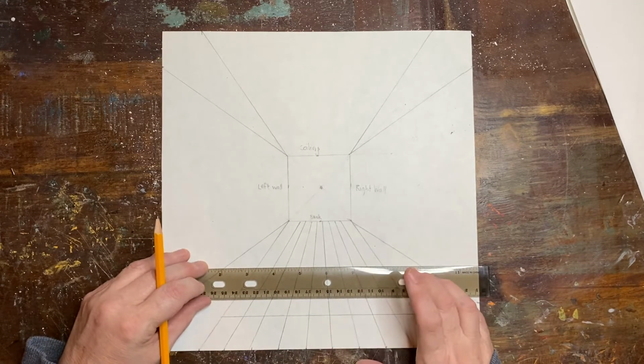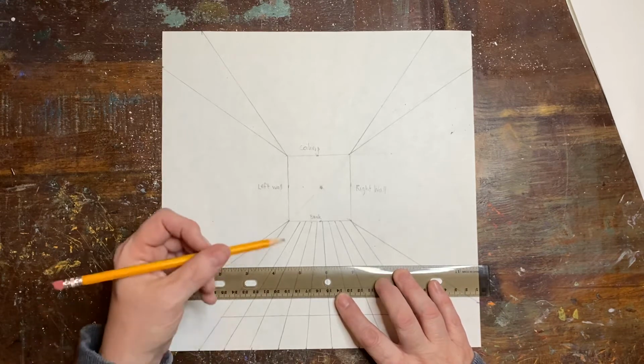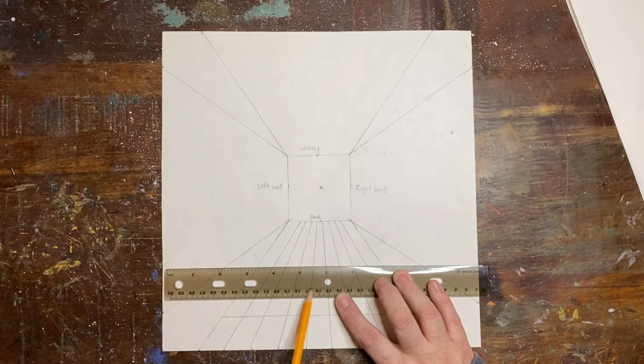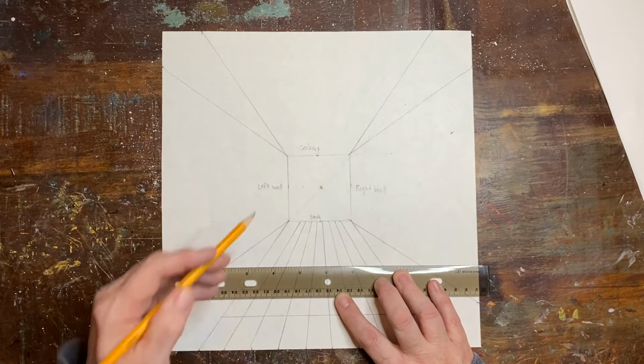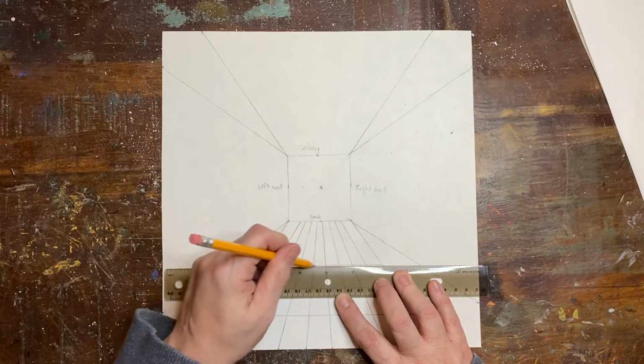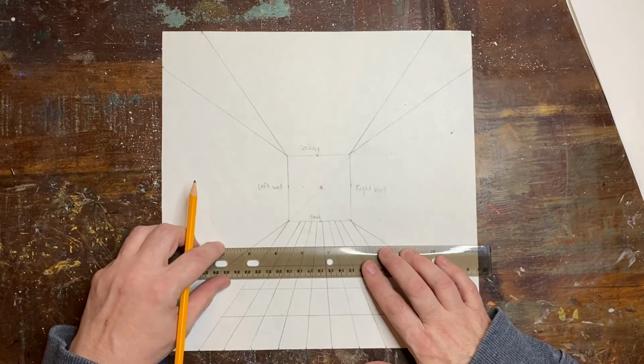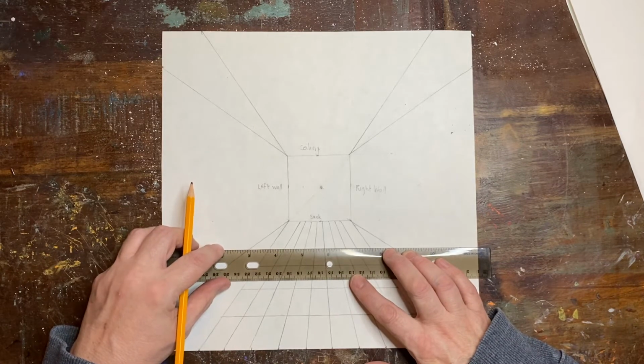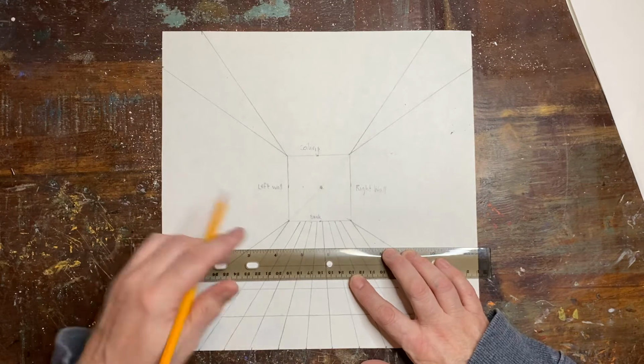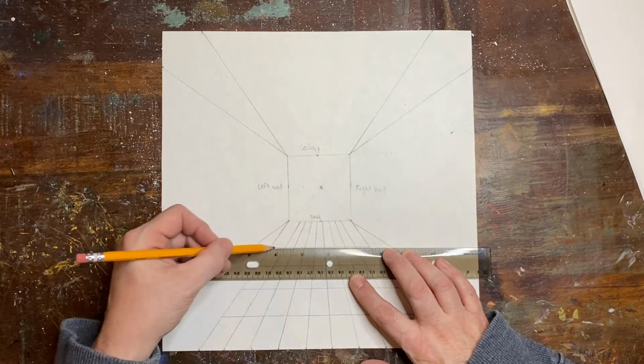Now this space, I'm going to make even a little bit smaller. And I can see my previous line through the ruler. So that is helping me to know how big those squares are that I'm making.